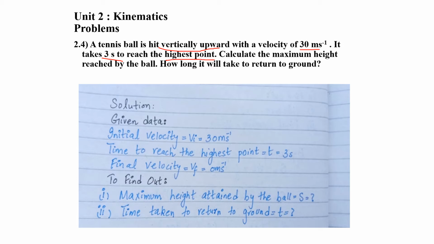Calculate the maximum height reached by the ball, and how long it will take to return to the ground. So we have to find out the height and the time. How long it means we have to also calculate the time, right?